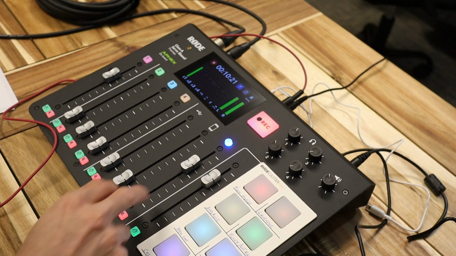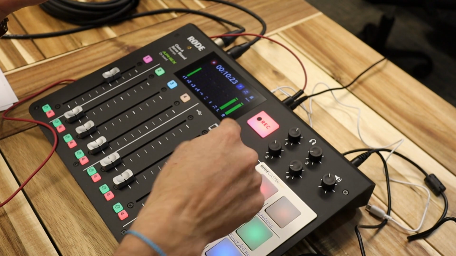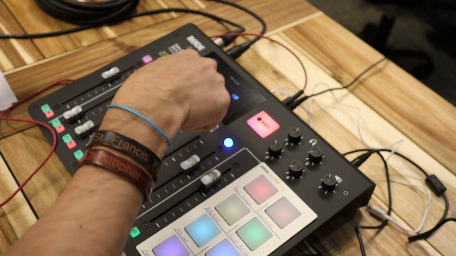Okay, so we ended that call, and to unpair the Bluetooth, you just simply press the Bluetooth, and then on the screen it says unpair.